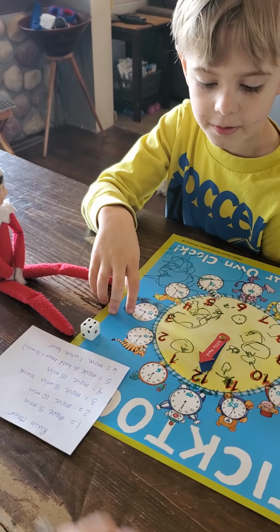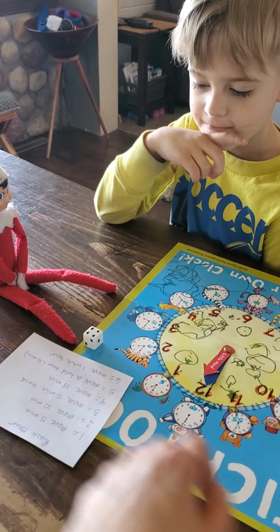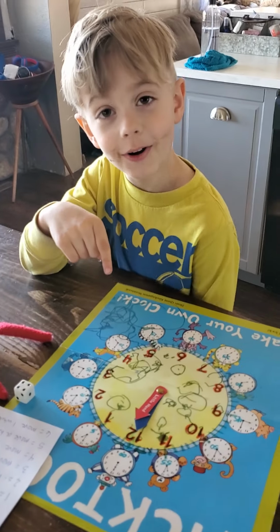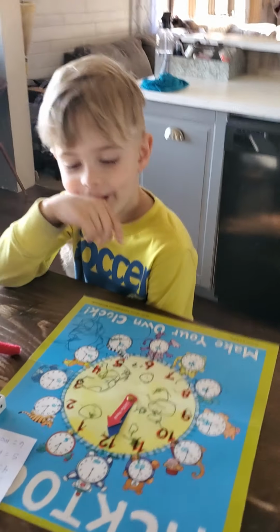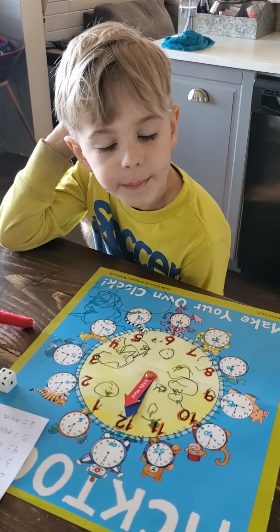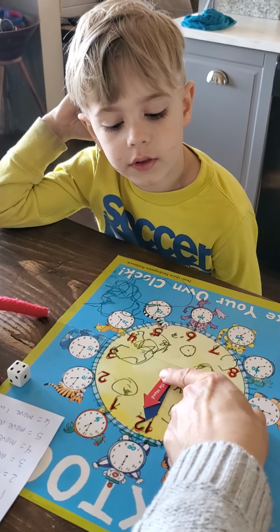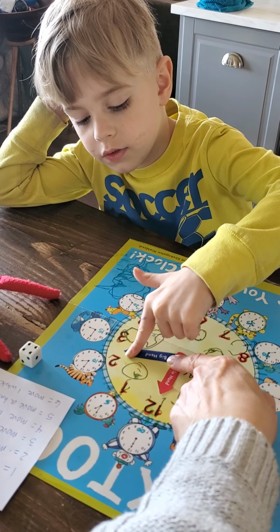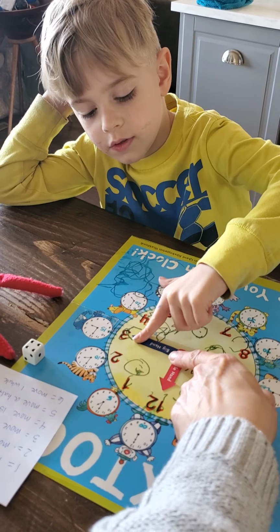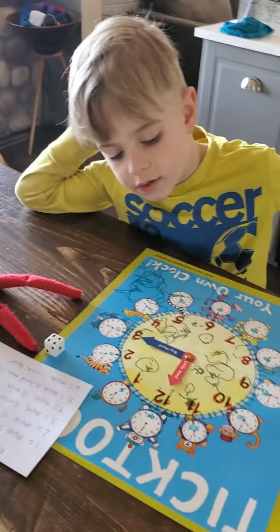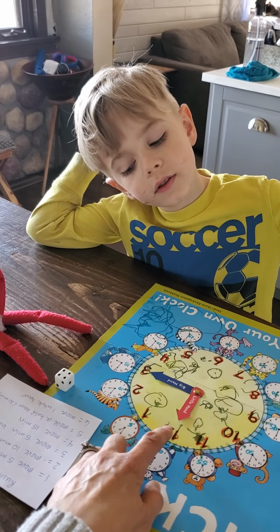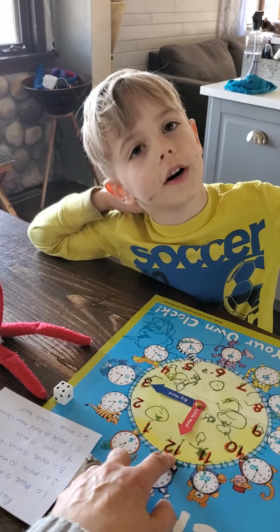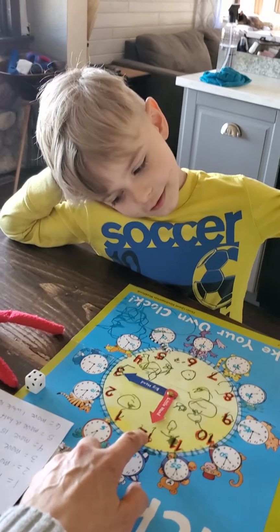You rolled a 4 again. Move 15 minutes. Are you going to? Already at it. Are you going to move the hour hand or the minute hand to move? Minute. Okay, so we'll hold the hour hand. You move the minute hand. 5, 10, 15 minutes. So now what time does the clock say? 15. The hour hand points to? 15 o'clock. Close. The hour hand points to?